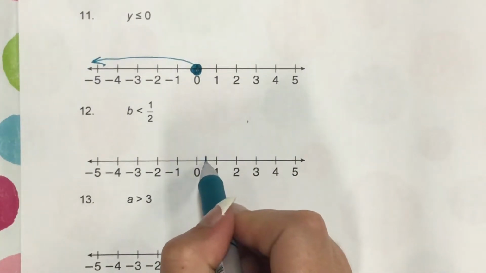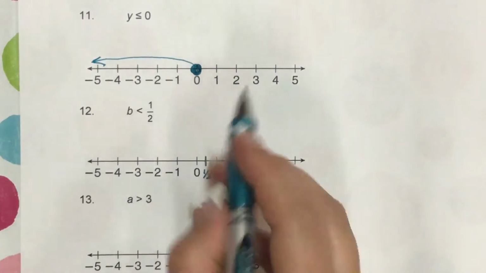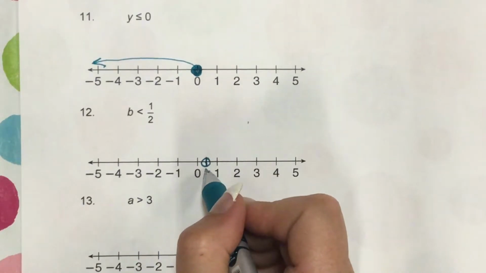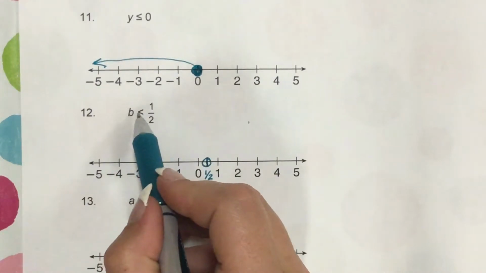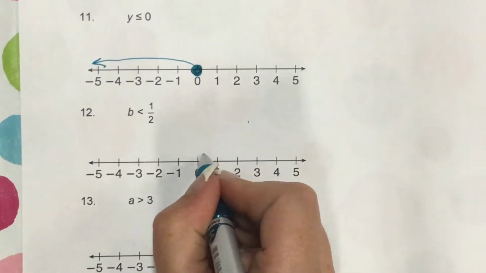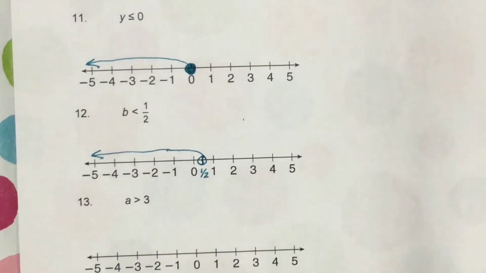Now that I've figured out where 1/2 is, I need to determine what circle. And this is going to be an open circle. Okay, so I'm going to have an open circle at 1/2. And then it says b is less than 1/2. So b is all the numbers which are less than 1/2, which would be everything this way. So that's how you would graph that inequality. So if you did that, great job.